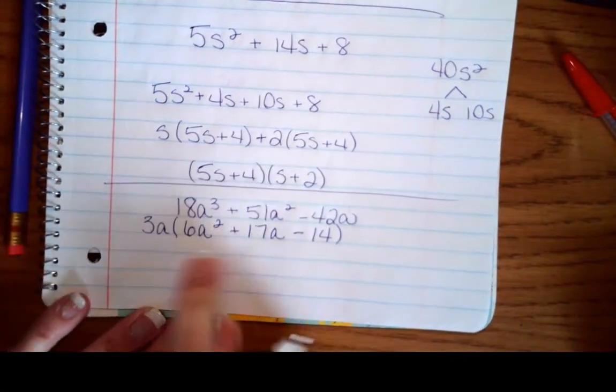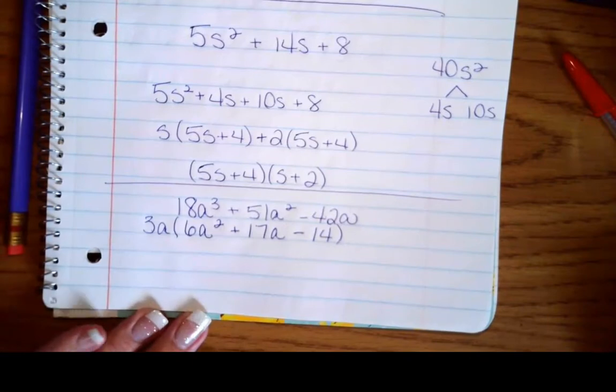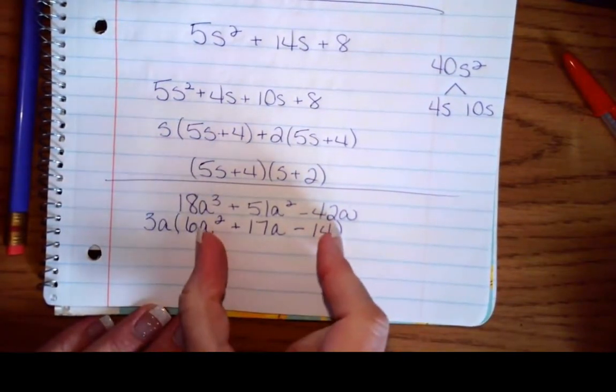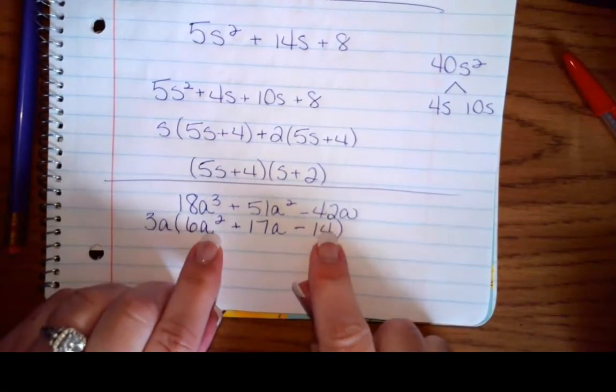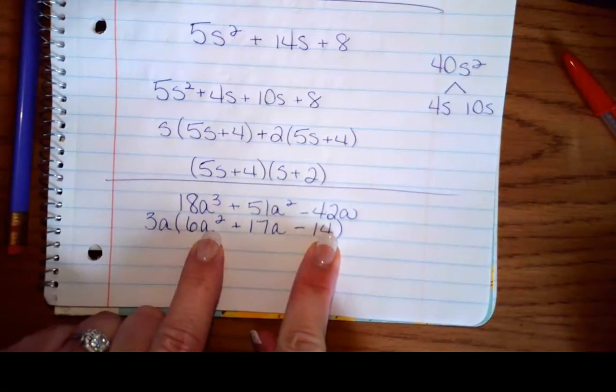Okay, so all I've done is pull out a 3a from all 3 terms. So now, can I break this part down anymore? Well, yes, I can. I'm practicing factoring by grouping instead of slide, divide, slide. So I'm going to do factoring by grouping on this one.